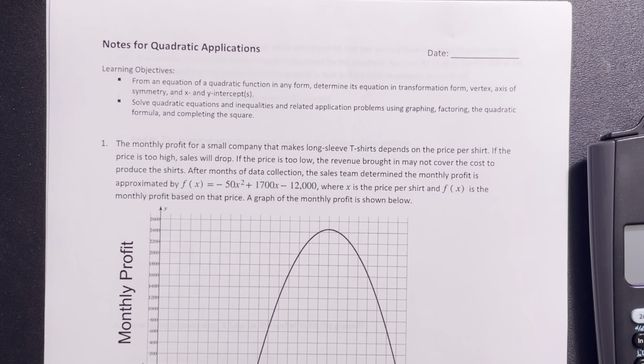For this lesson, we're going to work through quadratic applications. Now that we have some ideas of how to solve quadratic equations and how to find the maximum or minimum, we can use those for word problems.